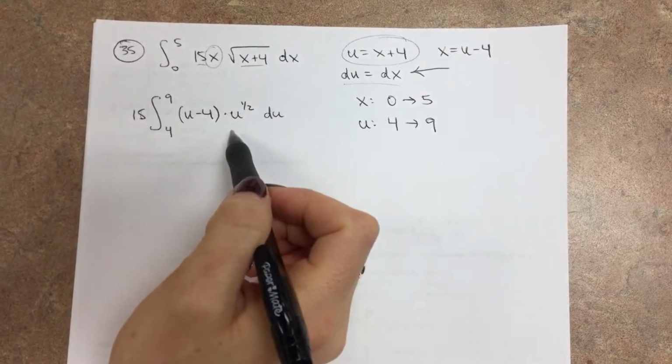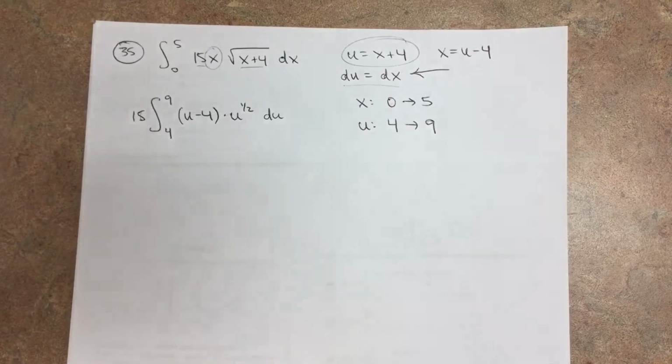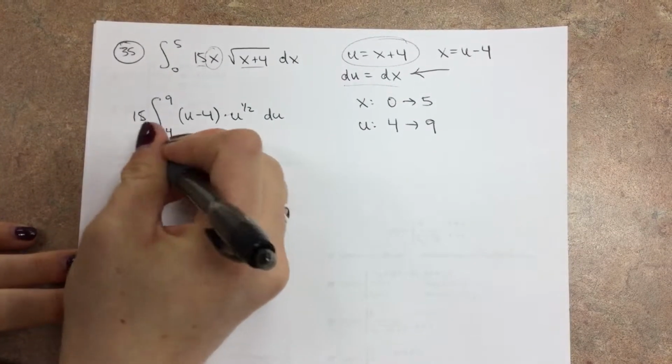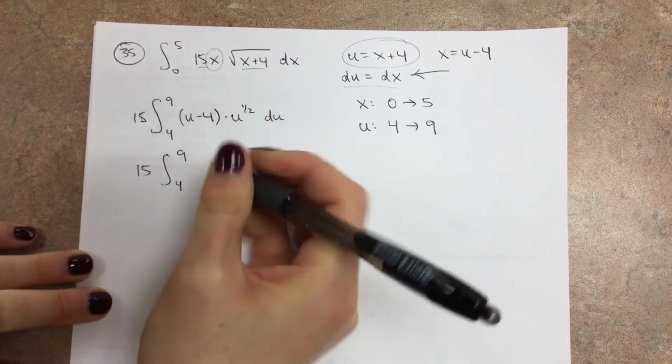It looks like this is still a pretty complicated integrand, but I can actually distribute the u to the 1/2. So let me rewrite this. So distribute u to the 1/2.